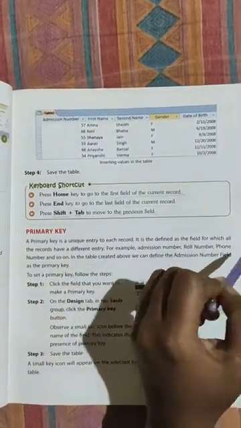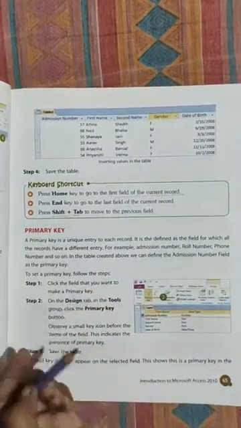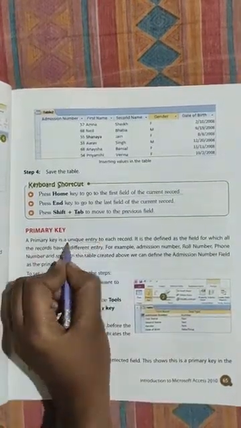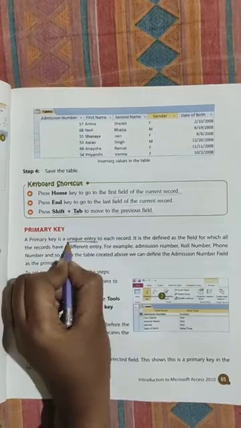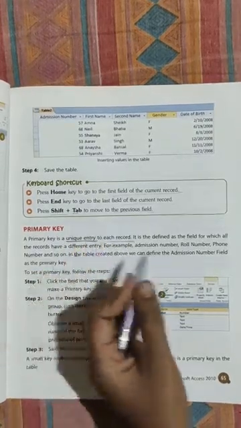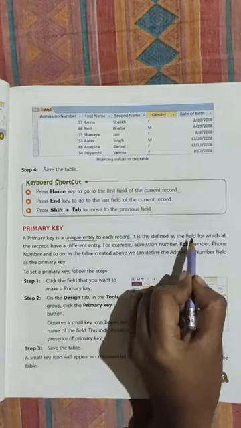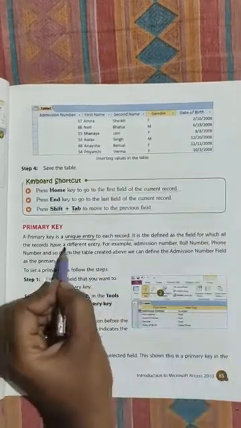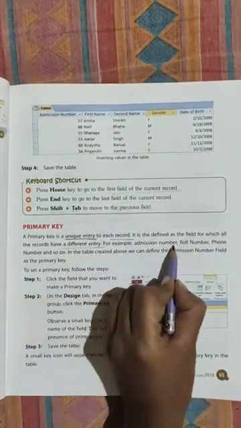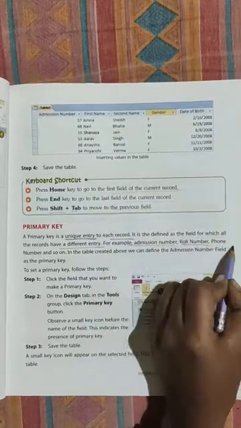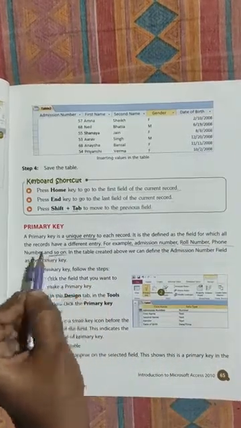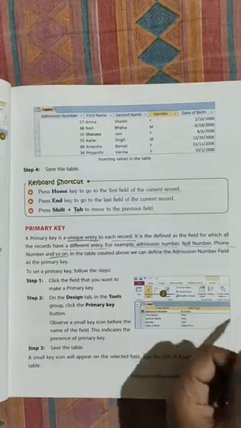Understood? Now I will tell you the meaning of primary key. A primary key is a unique entry to each record. It is defined as the field for which all the records have a different entry. For example, admission number, roll number, phone number, and so on. Everyone has a different phone number, roll number. There is no duplication.